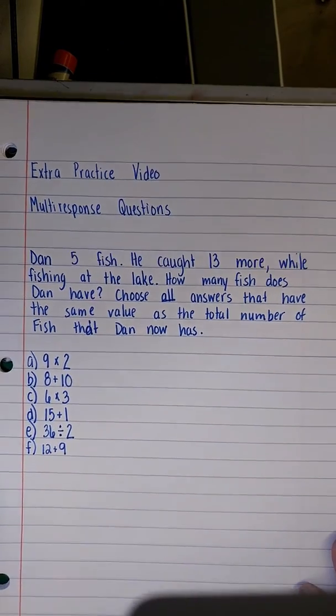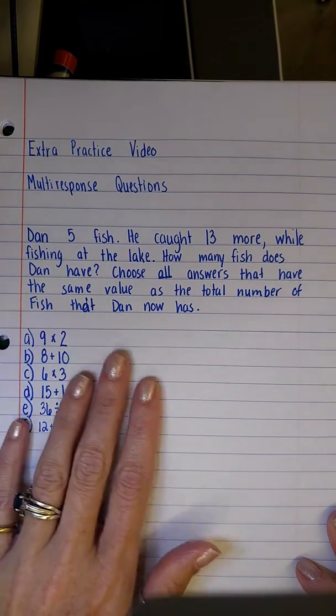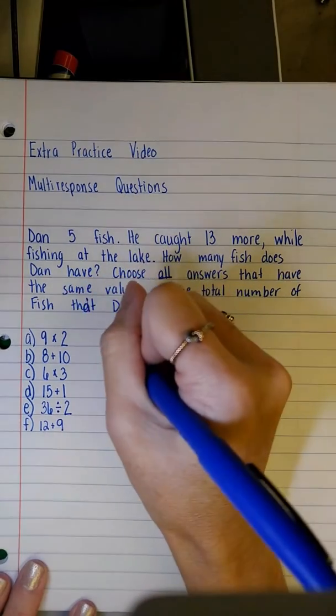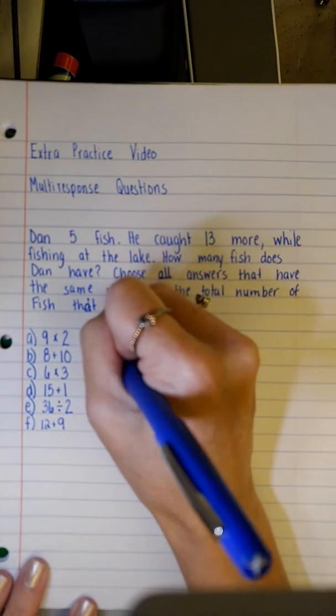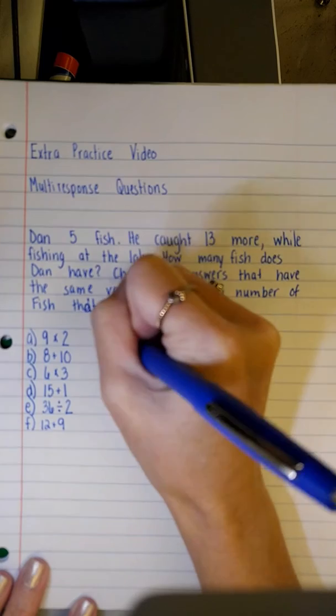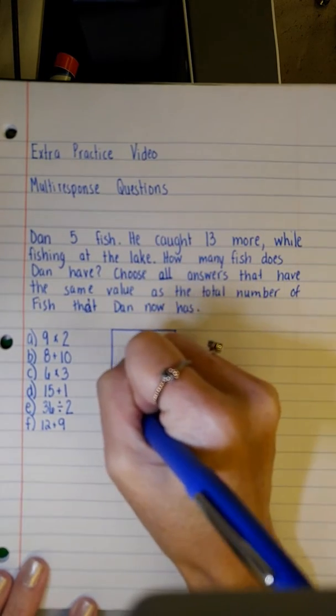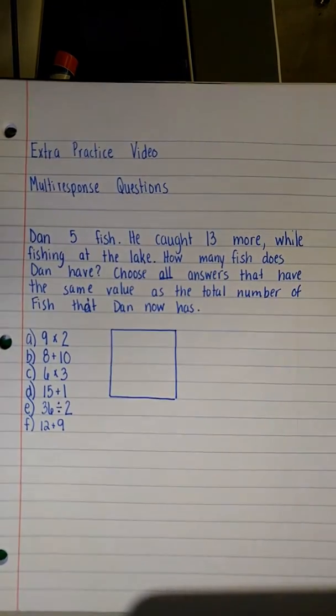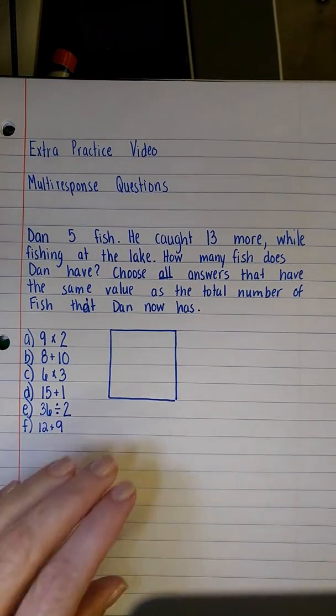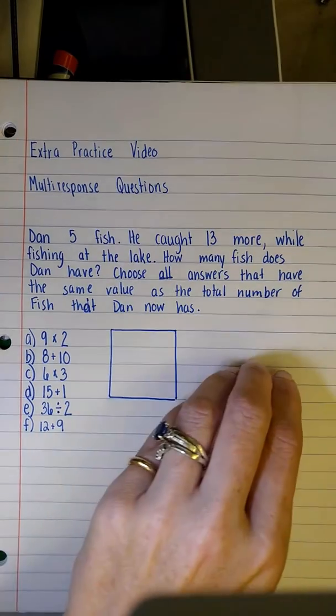All right, so again, this is multi-response. The children do need to solve it. They should be writing out their boxes, so we're practicing this. And eventually we will get away from this, so parents, please don't be worried and think I'm making your kids draw out these boxes all the time. We're just building our stamina up and keeping ourselves very organized.